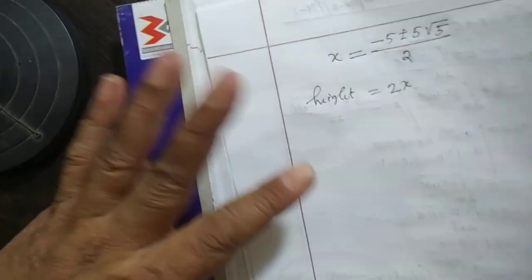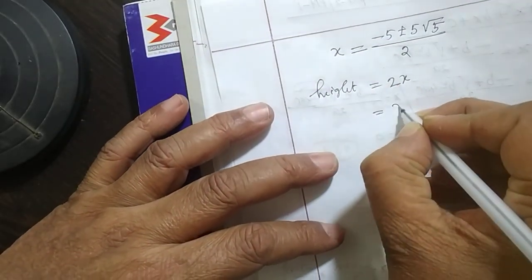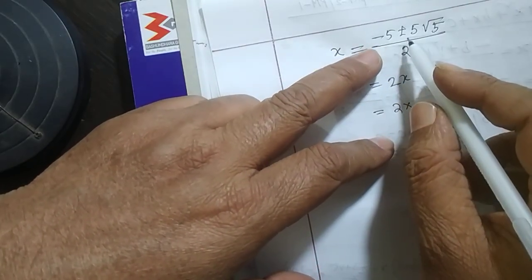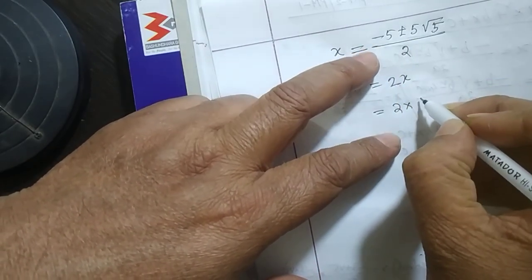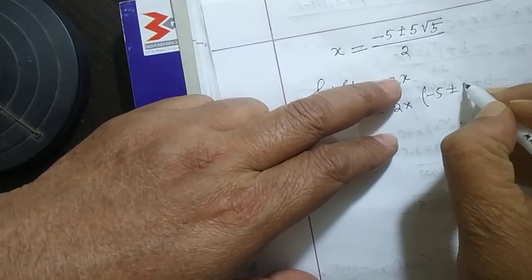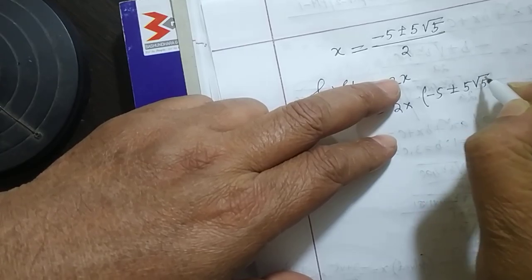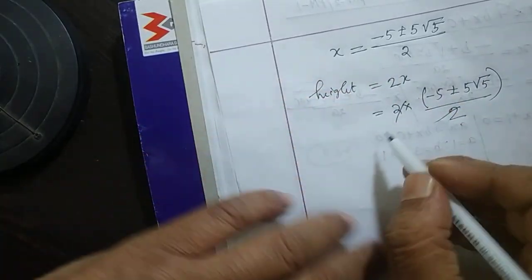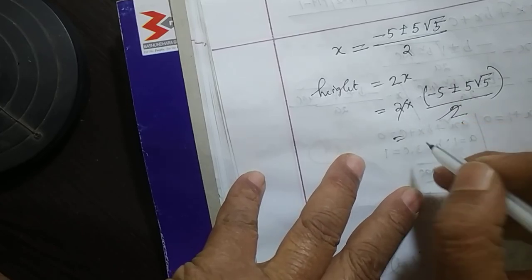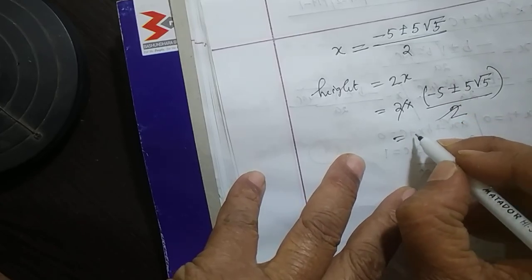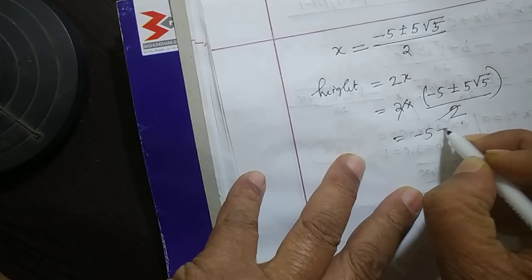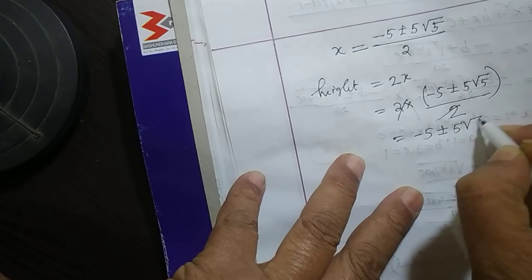Our height of the trapezium was twice x. So we can write 2 multiplied by x, what do we get? 2 multiplied by minus 5 plus minus 5 square root of 5 divided by 2. The 2s cancel. Now it is minus 5 plus minus 5 square root of 5.